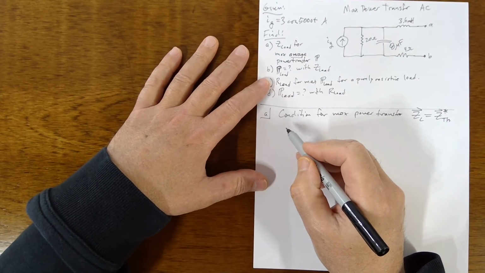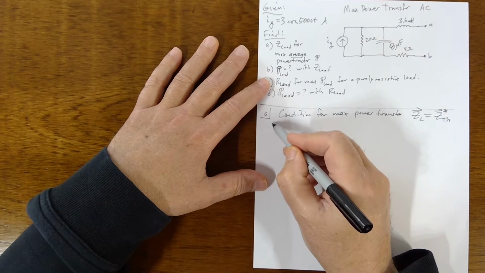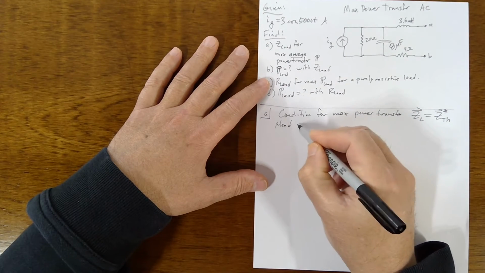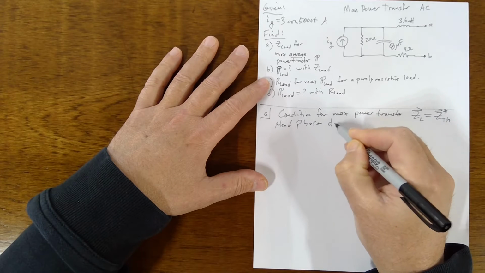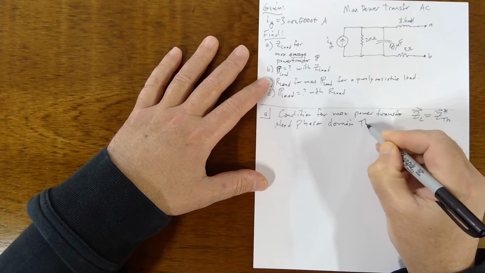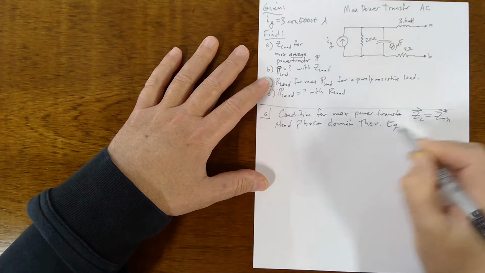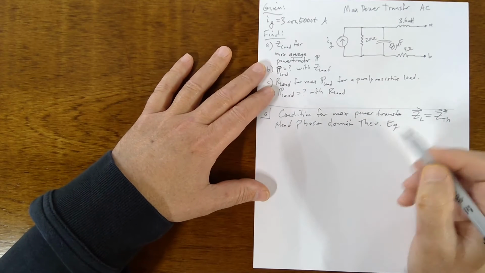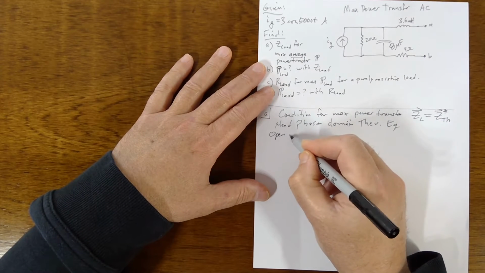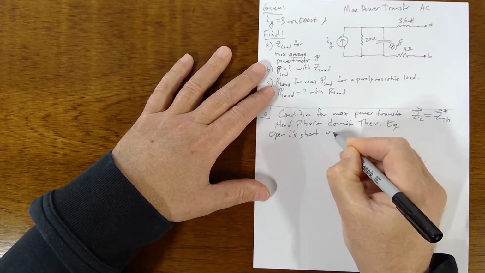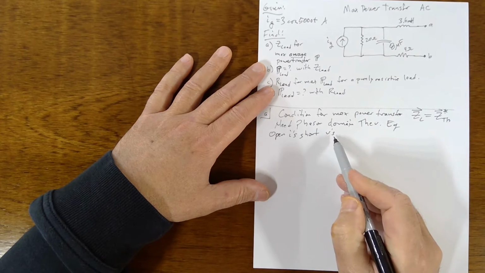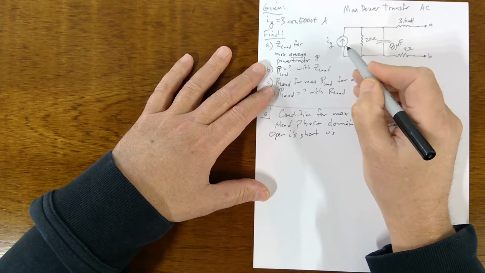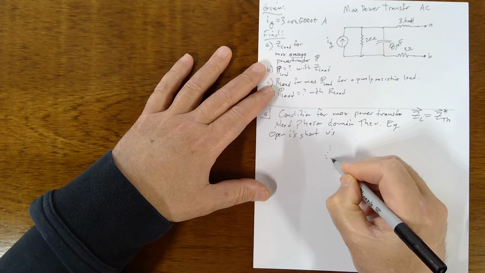So we need the phasor domain equivalent of this circuit, and specifically, we need the phasor domain Thevenin equivalent. Okay, so let's do that. We're going to also use this open I's, short V's method. Remember that? This is the method for calculating the Thevenin equivalent. So here's our I source, and we'll open that.